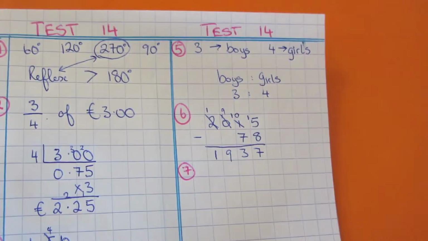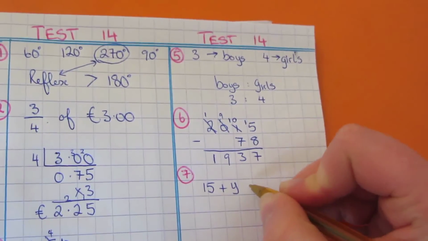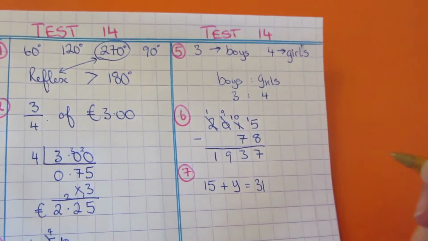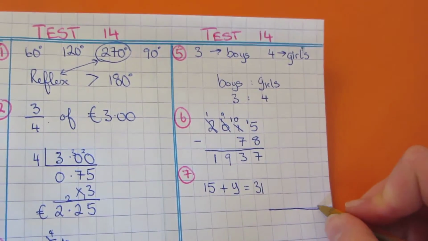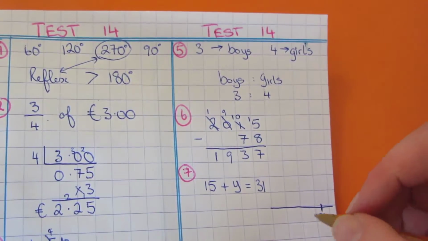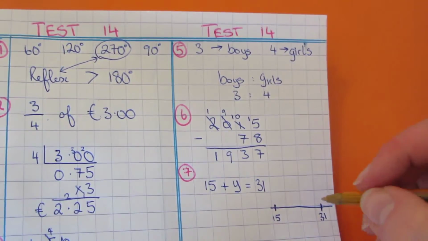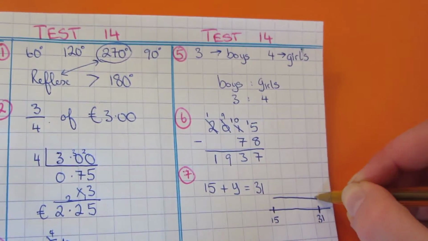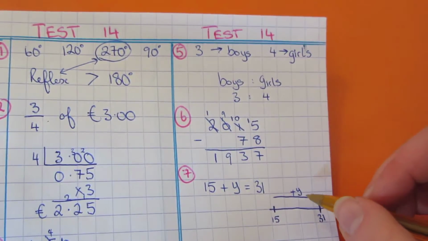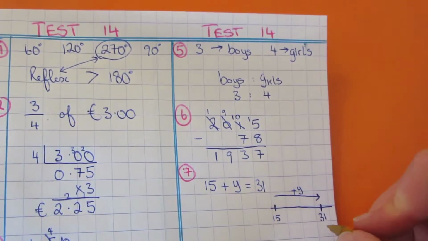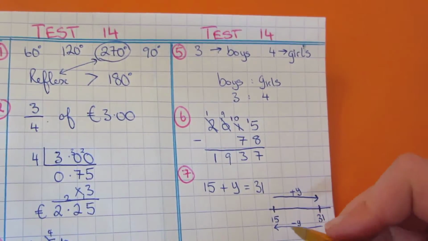Question 7. What is the value of y in the equation 15 plus y equals 31? Okay, let's do a sketch of the number line to help us. We're going to fill in 31 over here, and we'll fill in 15 somewhere along here. This is just to give us a rough idea. We know that if we add y to 15, we get 31. Therefore, to get from 31 back to 15, we take away y.